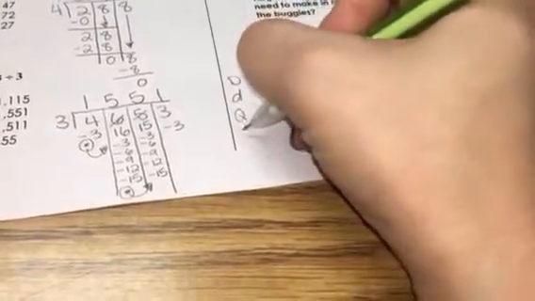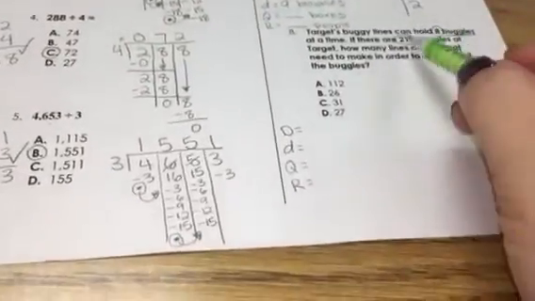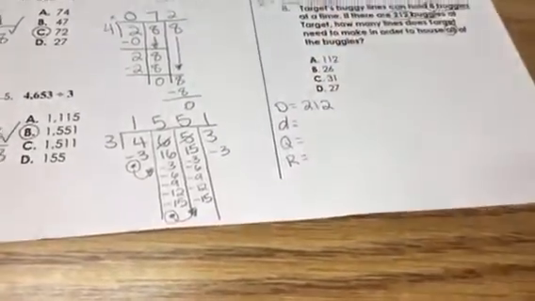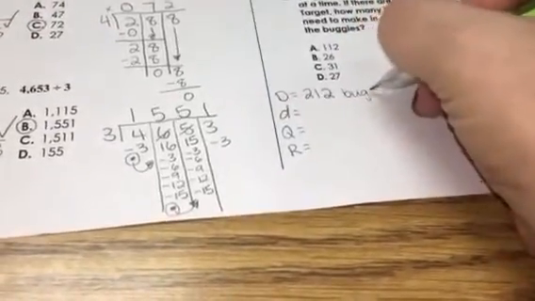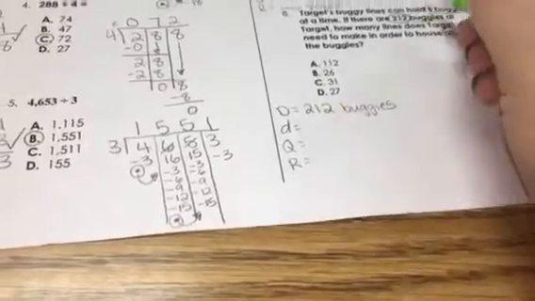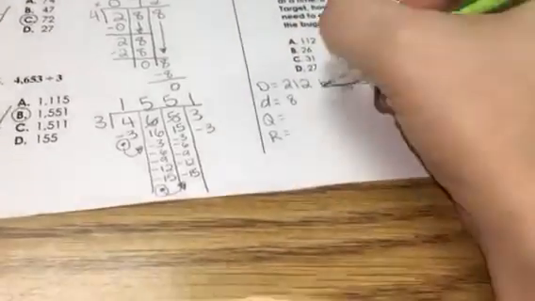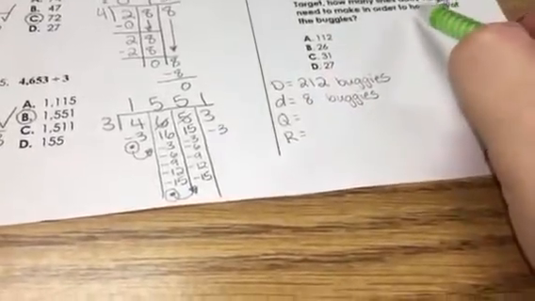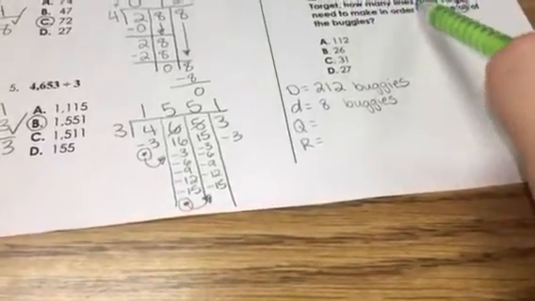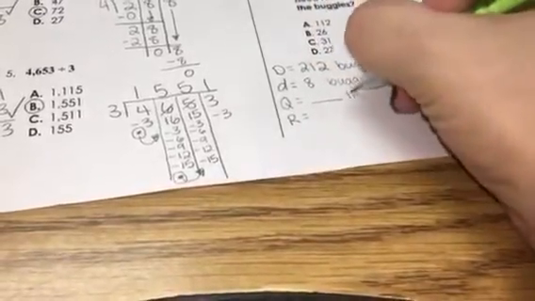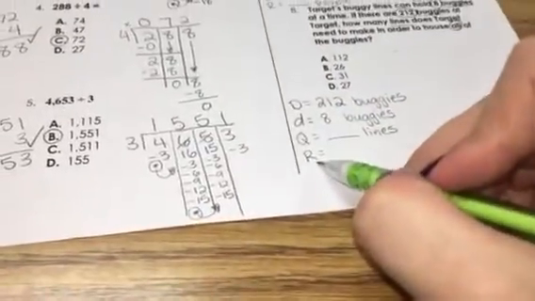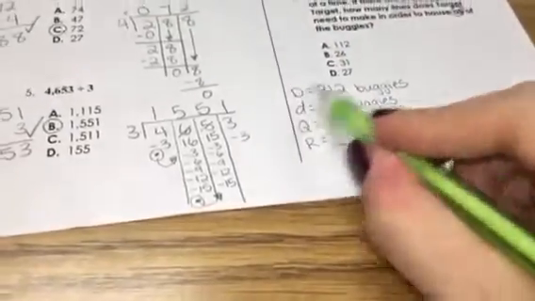So, again, we'll list out big D, little d, Q, and R. So big D, we know is our biggest number, which is 212. 212 what? Buggies. Our little d is 8. 8 what? Buggies. Our quotient is always in our question. It says, how many lines does Target need? So we're looking for lines. So our quotient will be something lines. And then our remainder always matches our big D, and our big D is buggies.